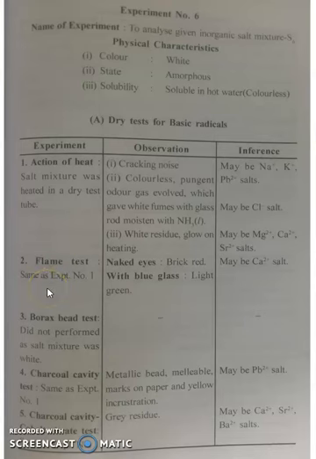Again, you perform the flame test: check with the naked eye, brick red, and with the blue glass, light green, maybe calcium 2+ salt presence. Then borax bead test was not performed as the salt mixture was white. So leave this. Then again you have to do a further experiment, charcoal cavity test.